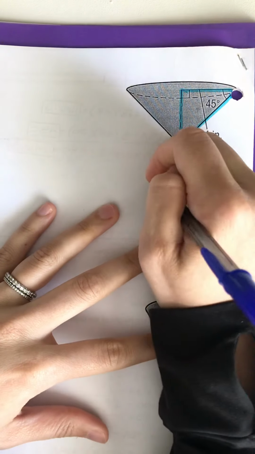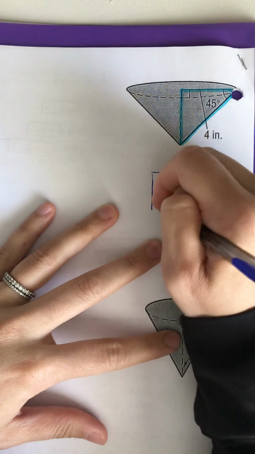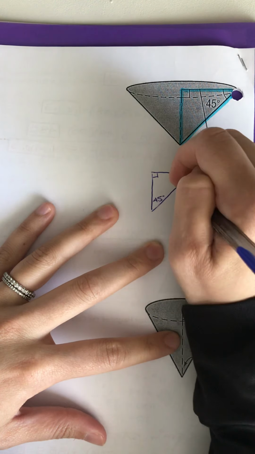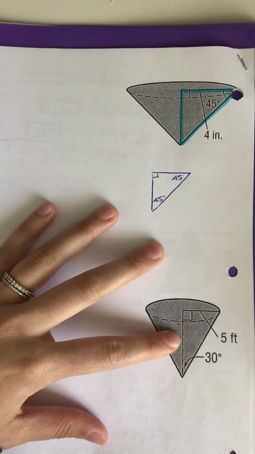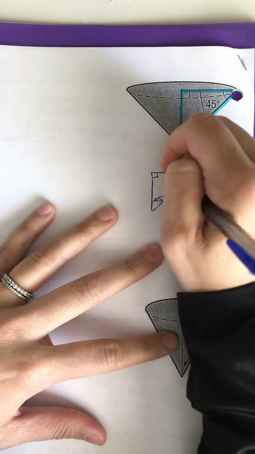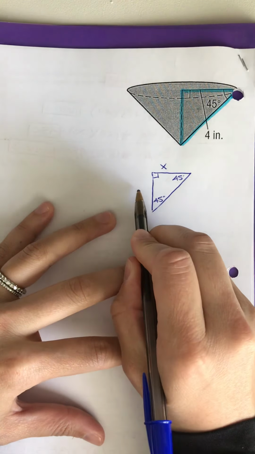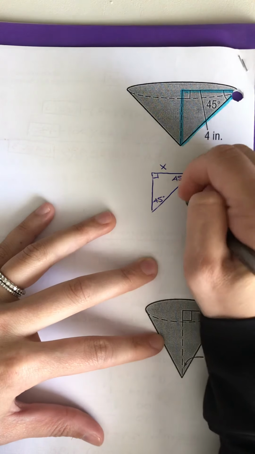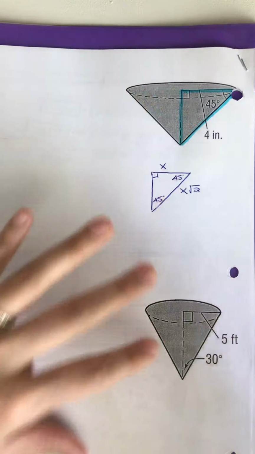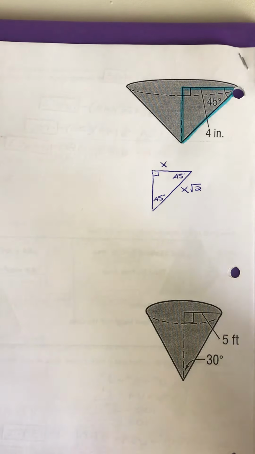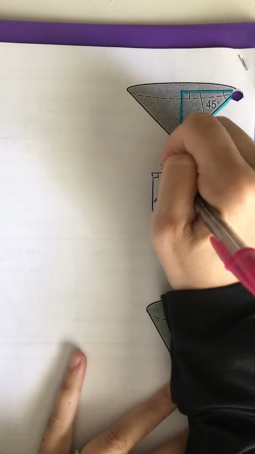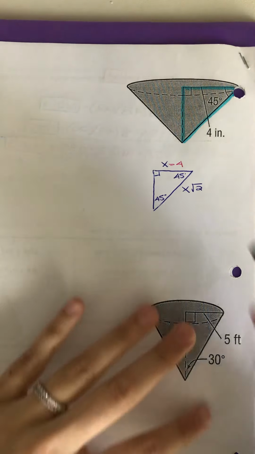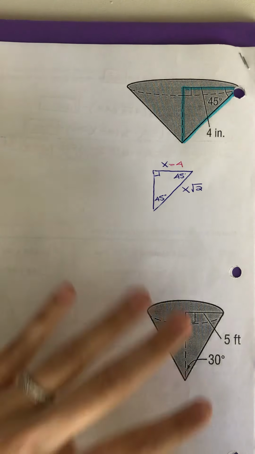If you remember from 45, 45, 90 triangles, across from the 45s are both x. We actually don't need this x because we don't need to know the height. And across from the 90 is x square root of 2. So if my x is that 4, my slanted height is going to be 4 root 2, because it's x root 2.